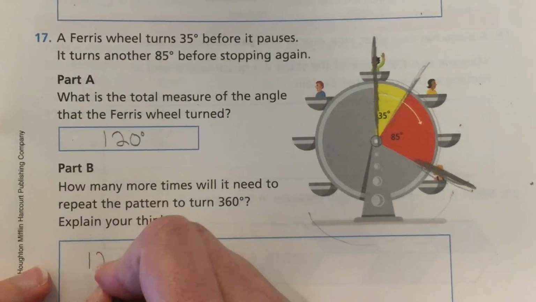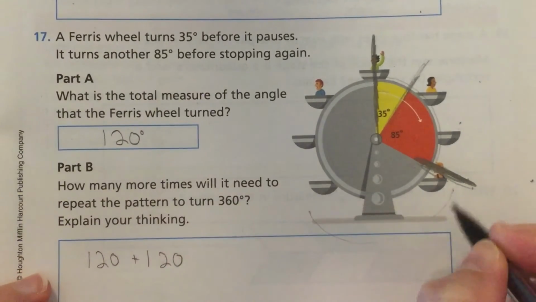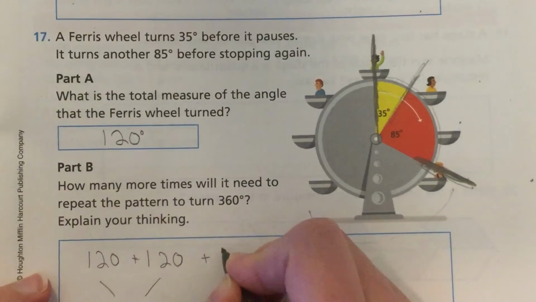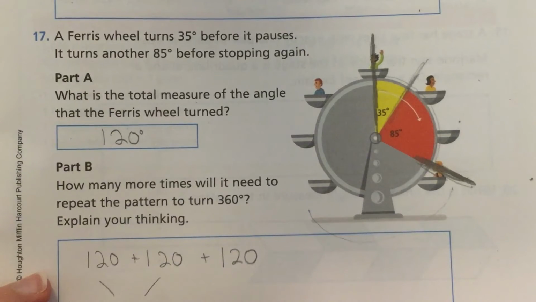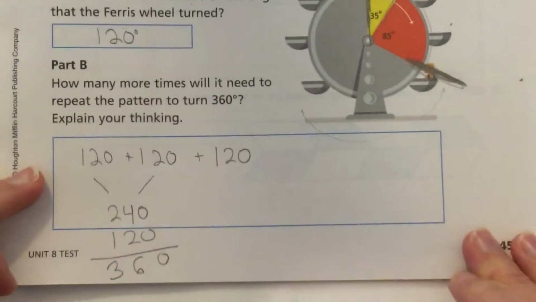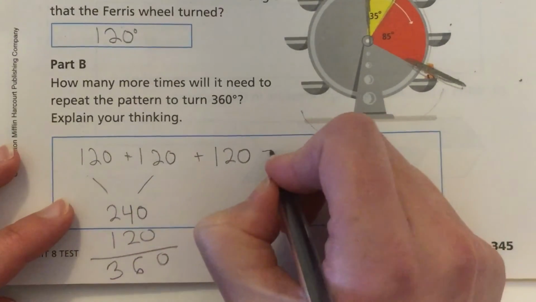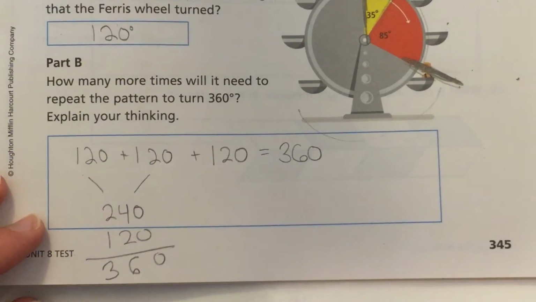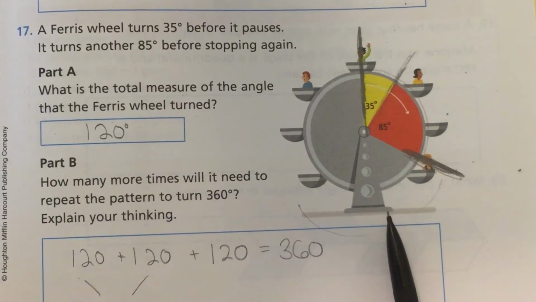So I already have one 120. If I added another 120, what would I get? I would get 240. And then if I added another 120, I'm going to show my work down here to make sure I've got this right. 360. So that means 3 120s add up to get 360. If that's the case, how many more times does this have to turn to get to 360?